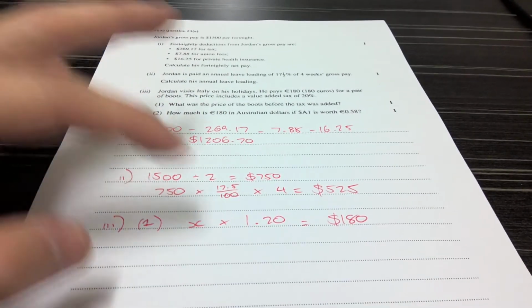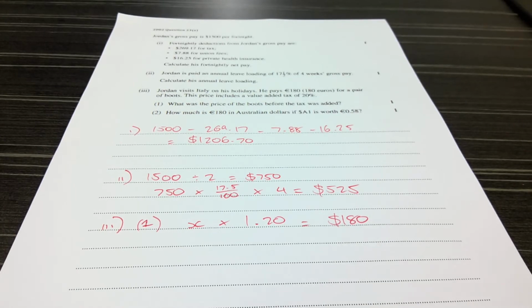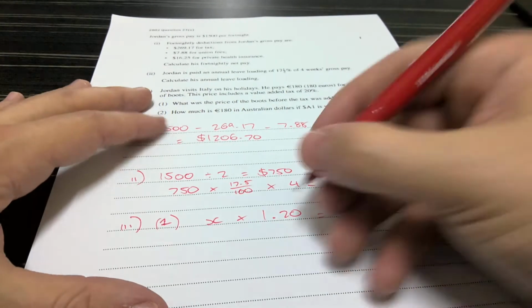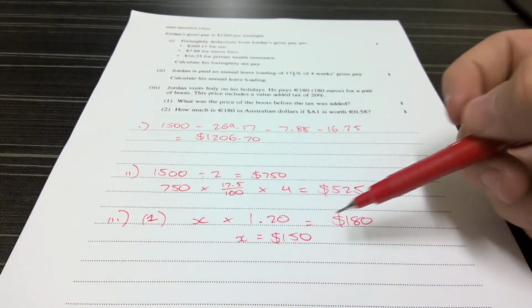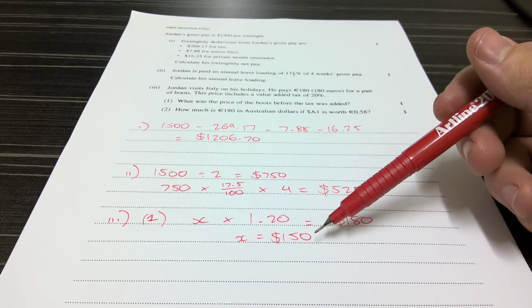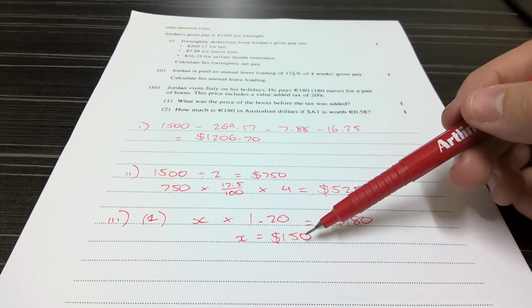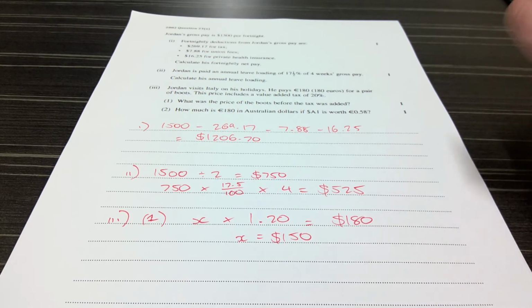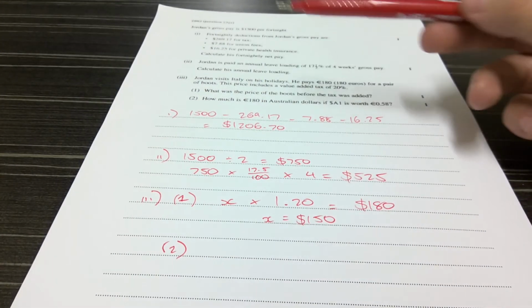So what we need to do, of course, to solve this equation is divide by 1.20. So 180 divided by 1.20 gives me $150. What that means is, before the tax was added, it was priced at $150. And of course, the way you can check that is find 20% of this, add it on, and it should equal 180.